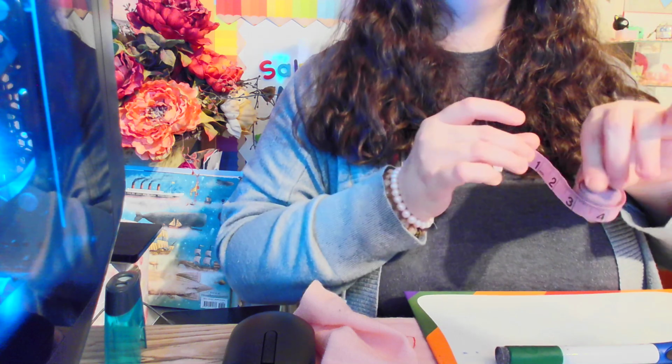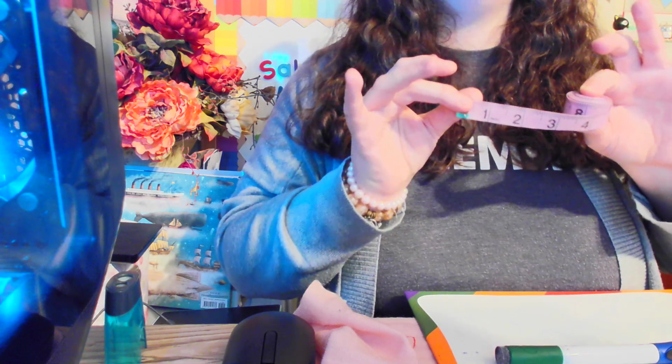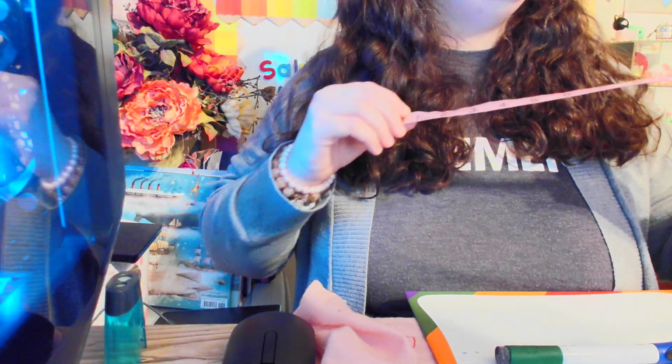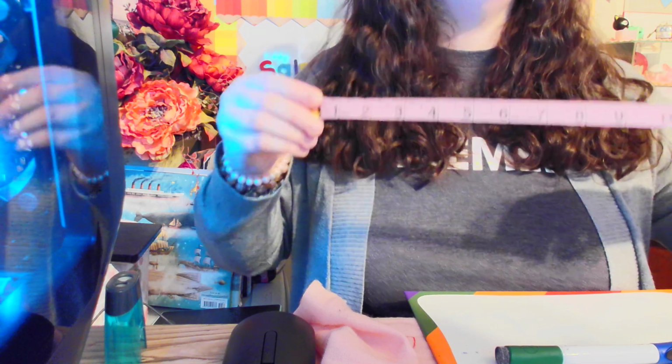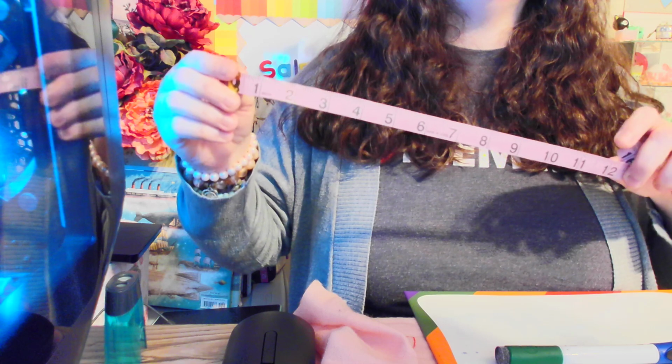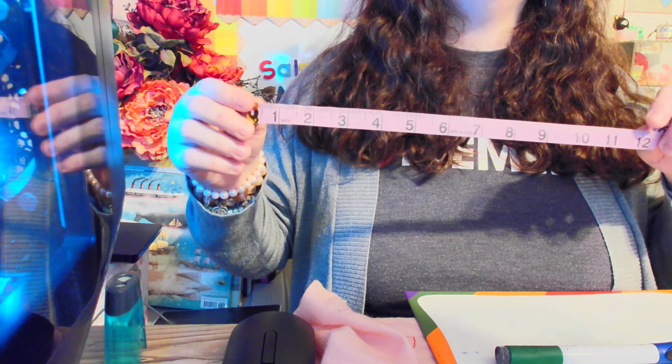If I try to move furniture in my house, I measure the space first, okay? So a regular ruler is 12 inches, because 12 inches makes up 1 foot. And there's 12 inches right there, if you can see it. Okay, that's the size of a regular ruler right there.